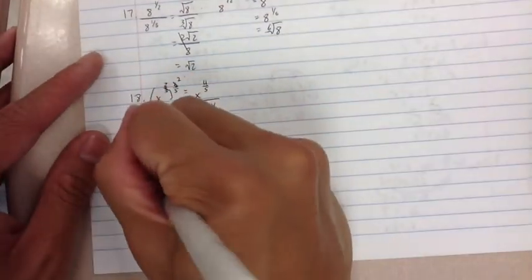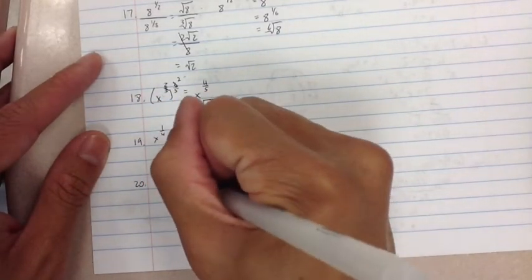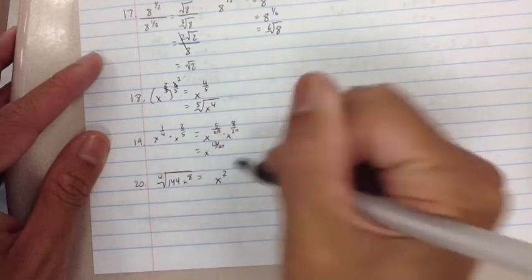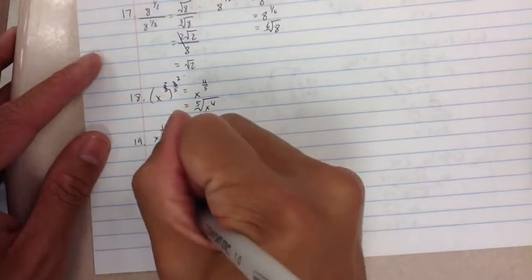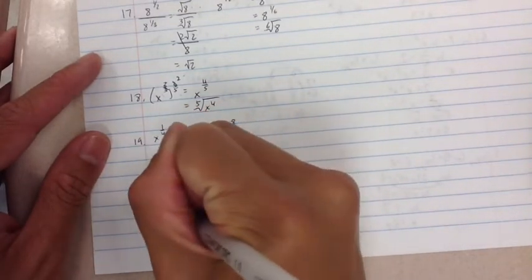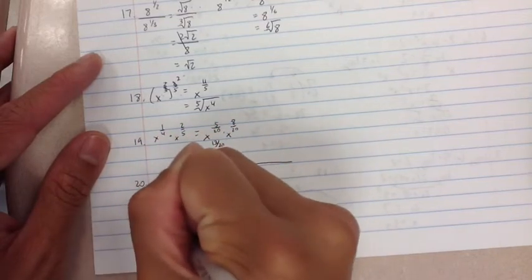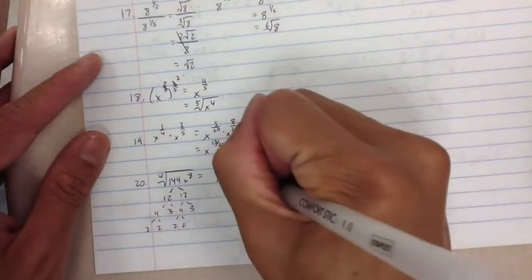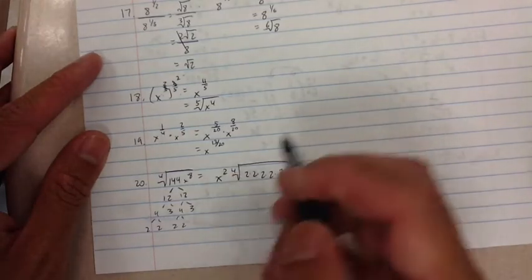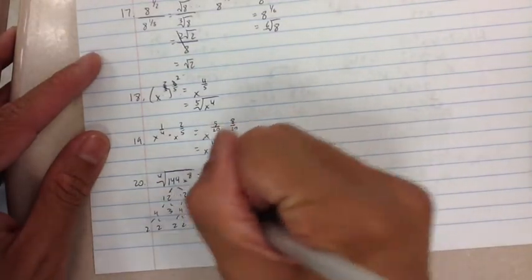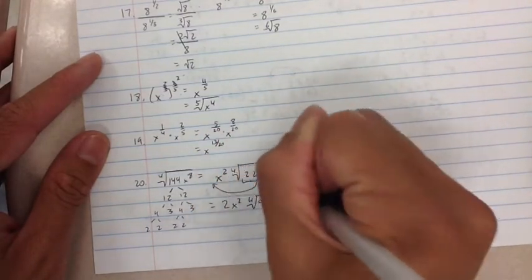Number 20. 4th root of 144 x to the 8th. 4th root means I need to take groups of 4 out. I can see I have 8 x's here, meaning I'm going to be able to take 2 x's out and nothing else will be left inside. The 144, it factors to 12 and 12. 12 factors to 4 and 3, 4 and 3. And the 4's each factor to 2, 2, 2, and 2. So 144 is really 2 times 2 times 2 times 2 times 3 times 3. I'm taking out groups of 4, so I will take all 4 of these 2's out. I don't have 4 3's, so I leave them in. So it's 2x squared times the 4th root of 3 times 3, which is 9.